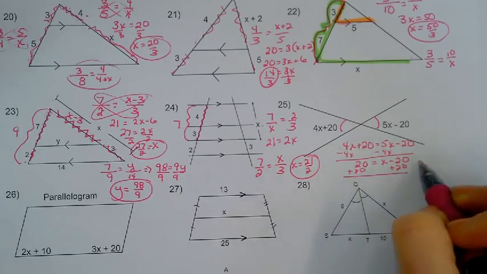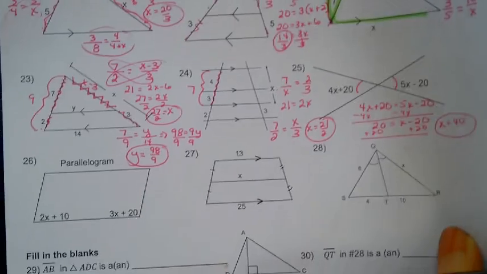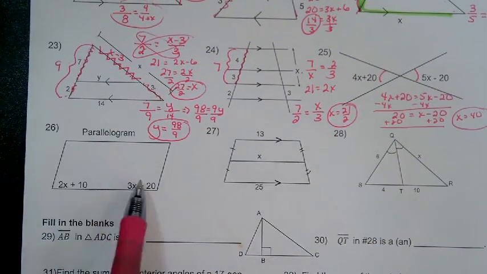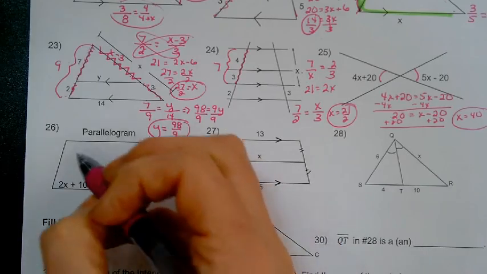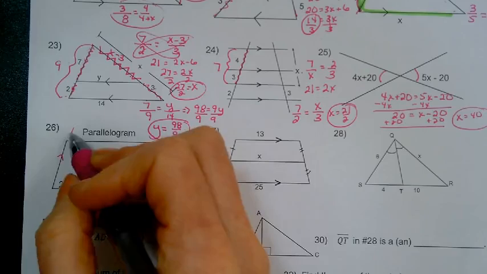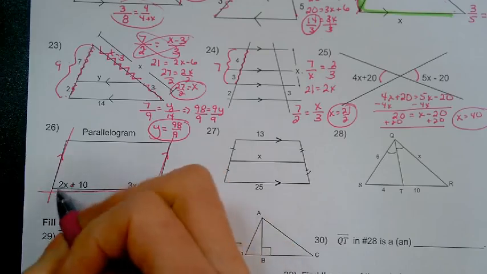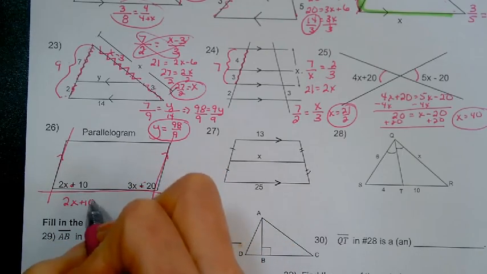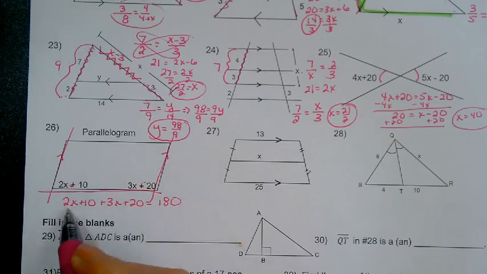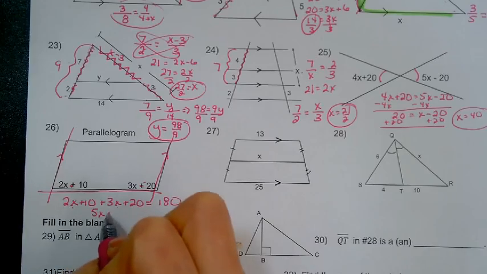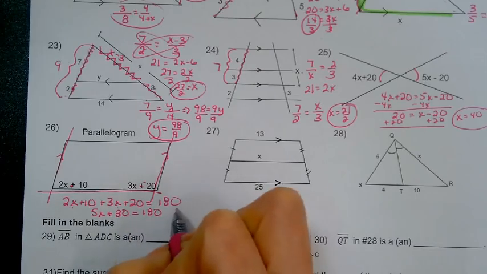26. Parallelograms. Opposite angles are congruent, but consecutive angles are supplementary. And if it helps you remember, these are parallel lines, so if I extend these sides out, these are consecutive interior angles, and consecutive interior angles are supplementary. So 2x plus 10 plus 3x plus 20 equals 180. This is 5x, and this is 30. That equals 180. Subtract 30 from both sides, and we get 5x equals 150. Divide by 5. X equals 30.